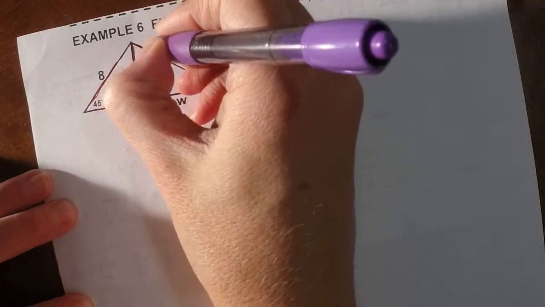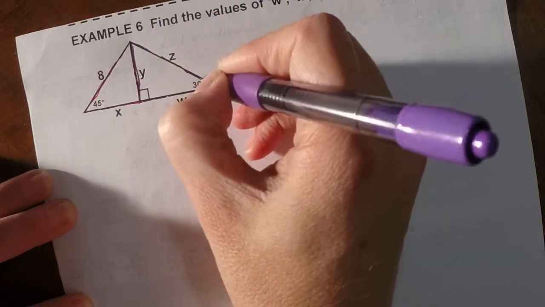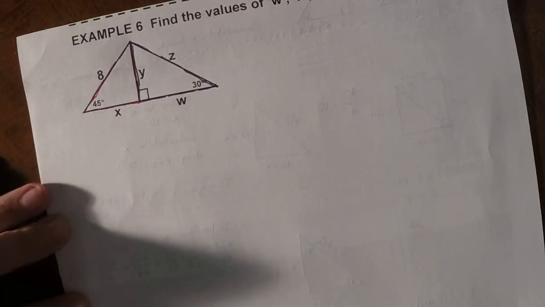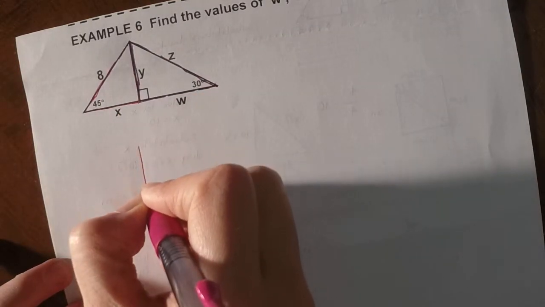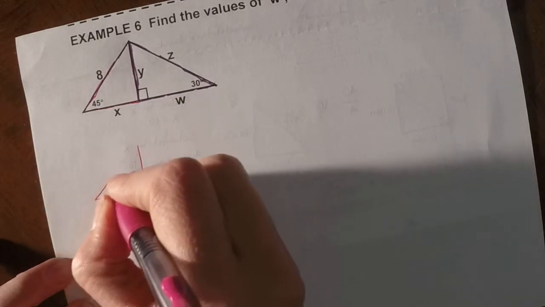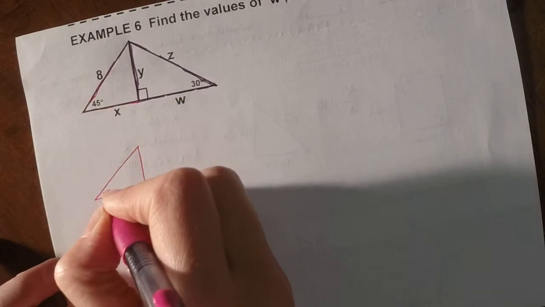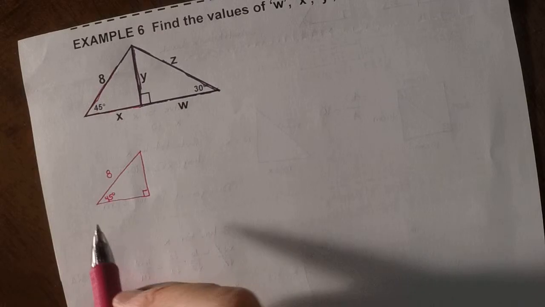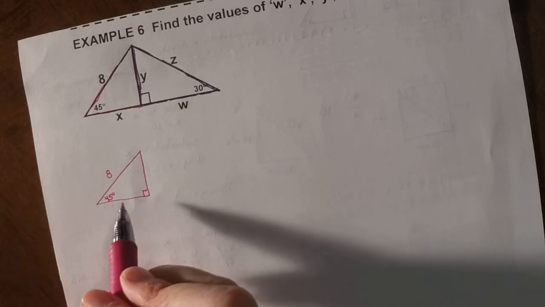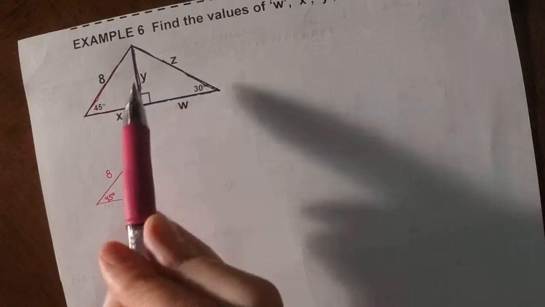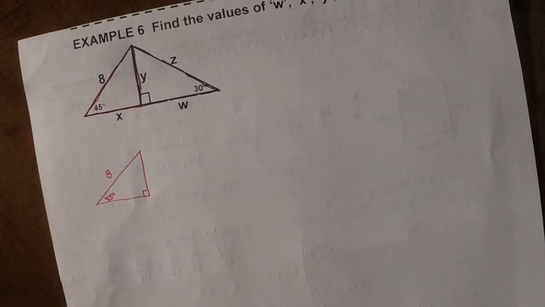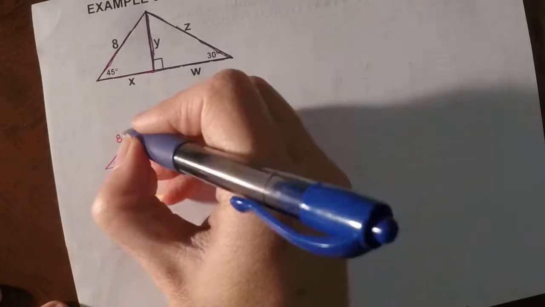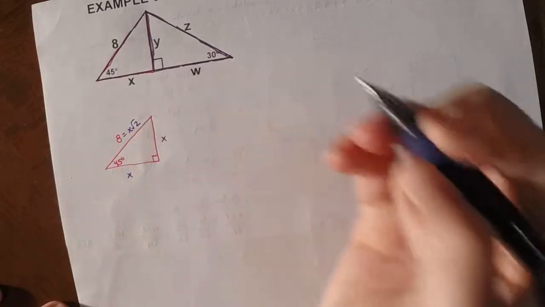Well, if you notice, the only information that they give us that we know that's not a variable is this 8. So that's where we're going to start. So I'm going to pull out that 45, 45, 90 triangle. So this one is 45, here's 90. We know that this is 8. So I'm going to solve this triangle first, and then I'll use these pieces to solve for this triangle. So we would put the formula on the triangle. So this is x, this is x, this is x root 2.